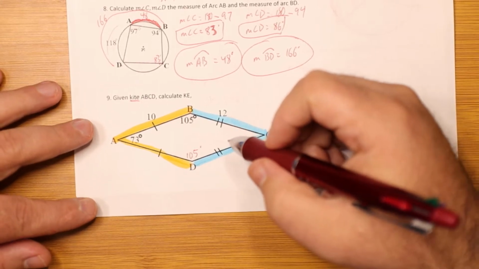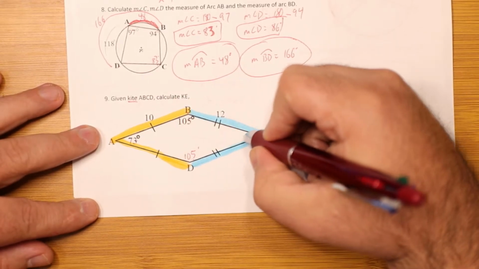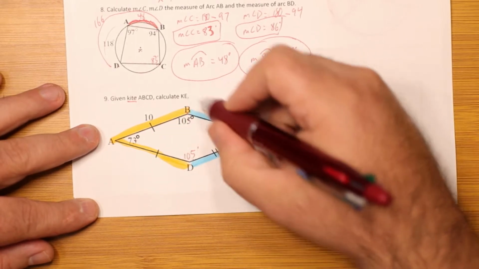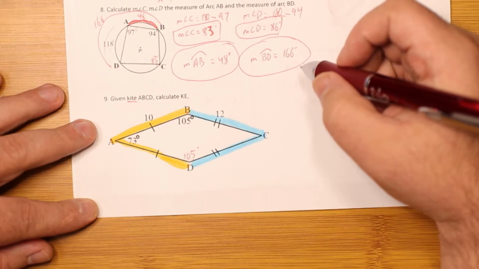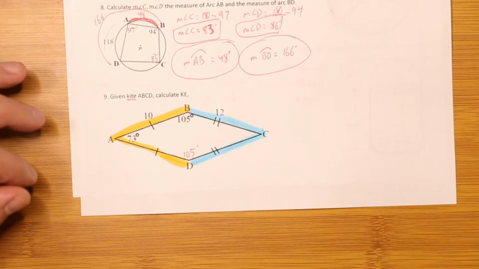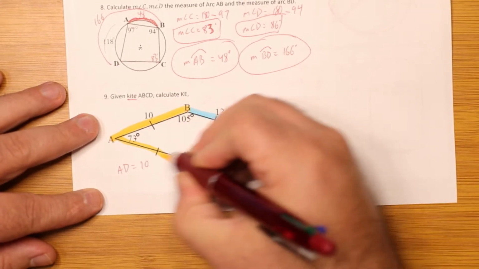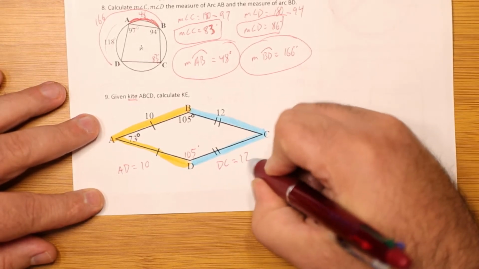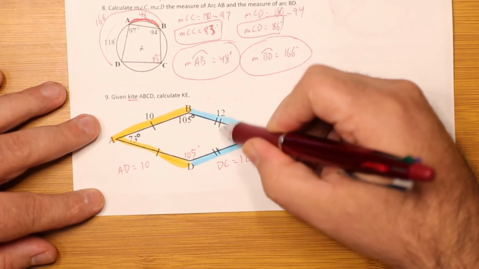If you already know that's 105 and that's 105 and that's 73, in case you need this angle, you know it's 360 minus the 3 angles that you already know. This says calculate KE. Oh, geez. There is no KE on here. Well, let me show you what you can do with this problem. If that's 10 and I ask you for AD, that has to be 10 as well. If I ask you for DC, since this side is 12, that's also 12. You can see the marks right here that have the same amount of little tick marks. That's how you know they're the same.